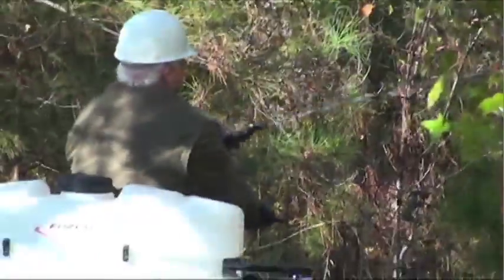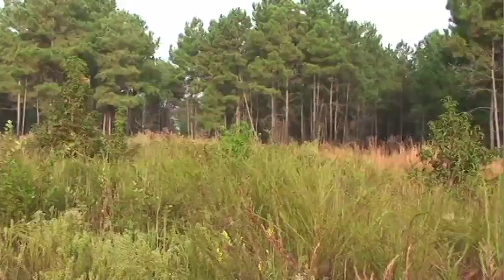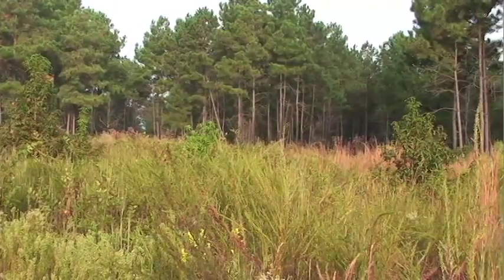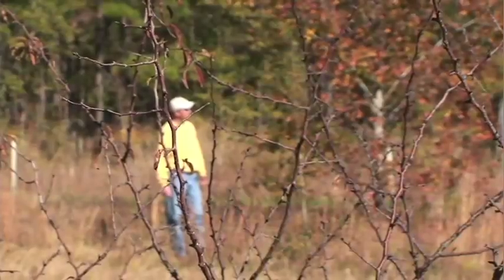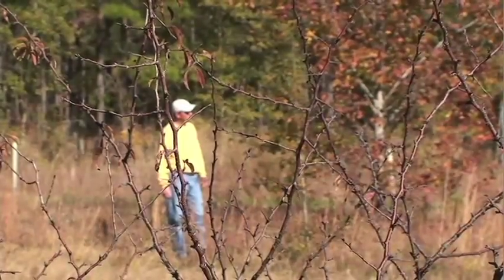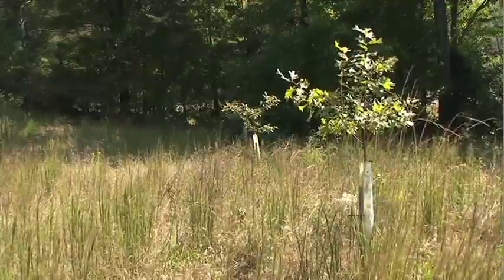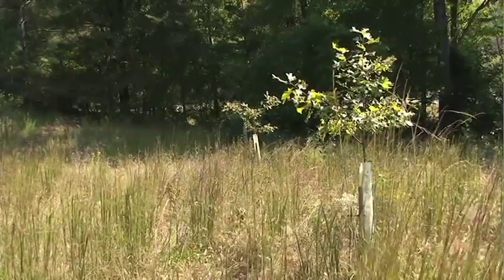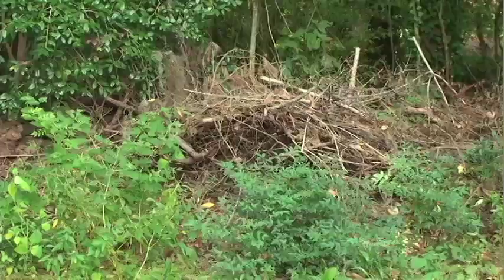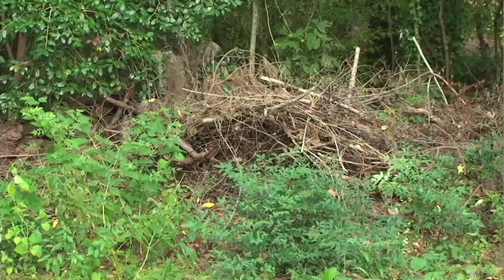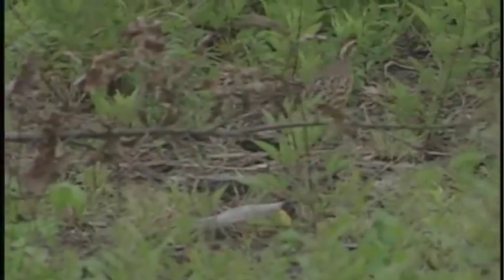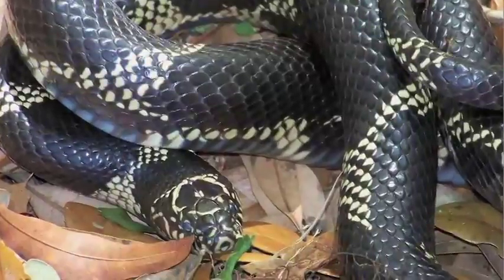You may already have some naturally regenerating trees, in which case you'll want to protect them when you're managing your brush and unwanted woody vegetation. You may also consider tree planting if no suitable species are available. Brush piles will also make great cover for wildlife, including ground birds, rabbits, and reptiles.